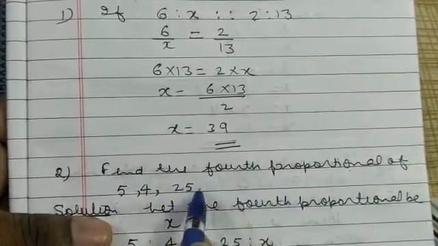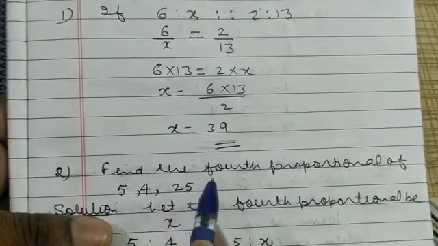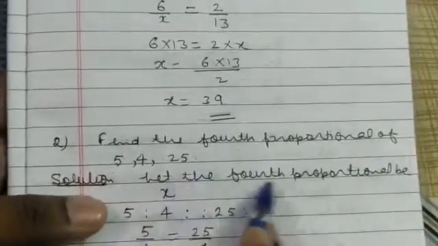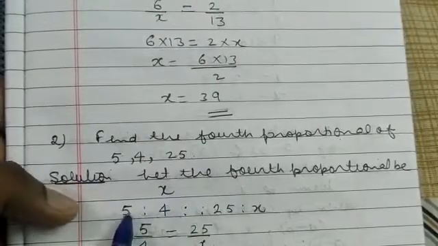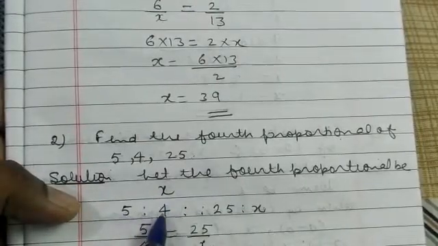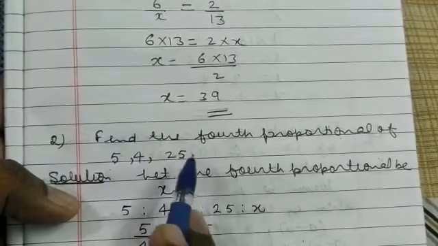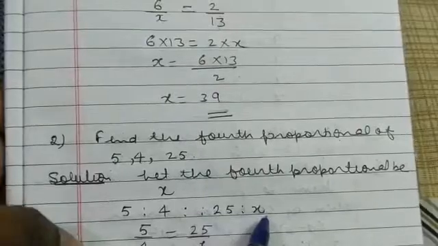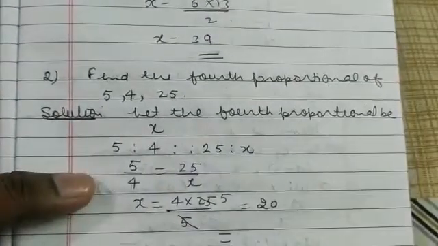Then you will assume that the fourth proportional is x and place x at the fourth place. First you will say, let the fourth proportional be x, then you can write 5 is to 4, meaning the ratio of the first two will be such as the third proportional to the fourth proportional. On cross multiplying again you can get the fourth proportional.